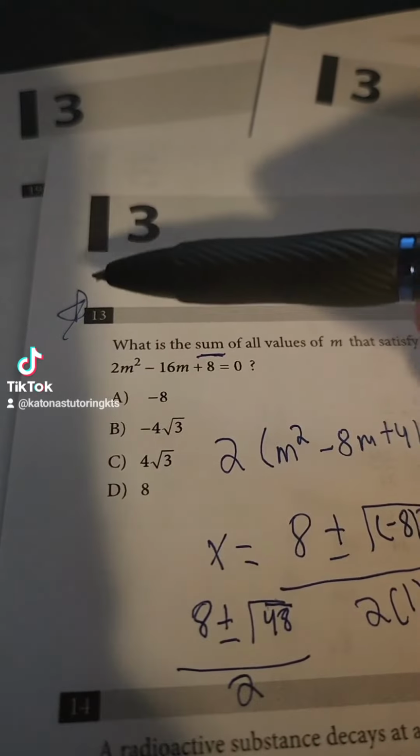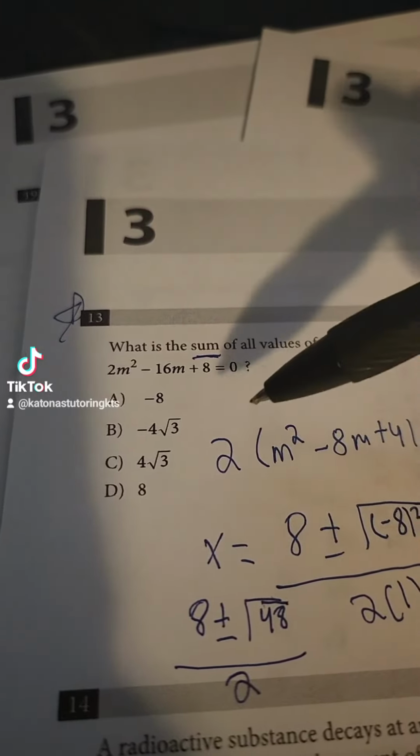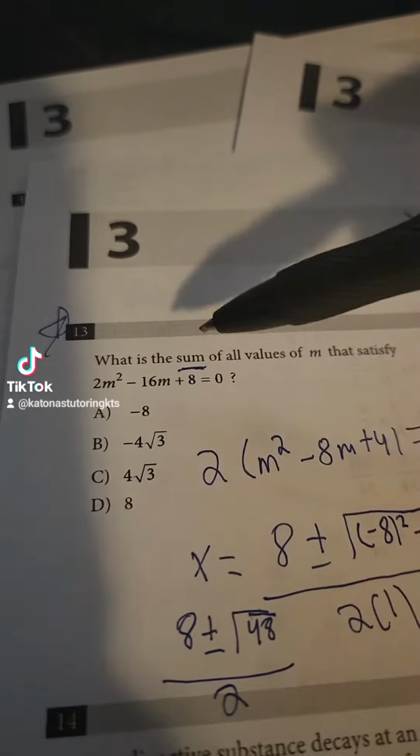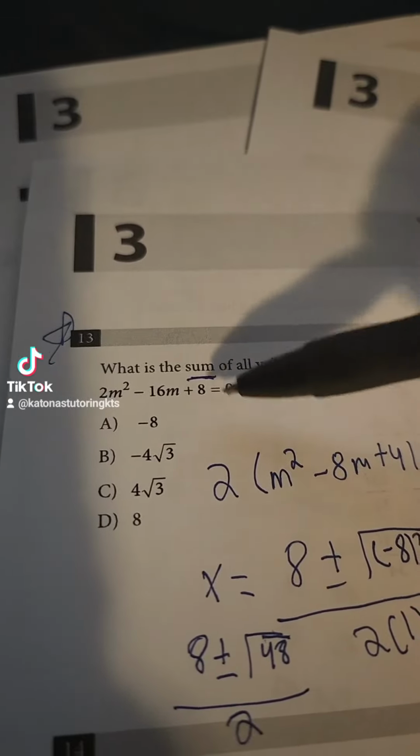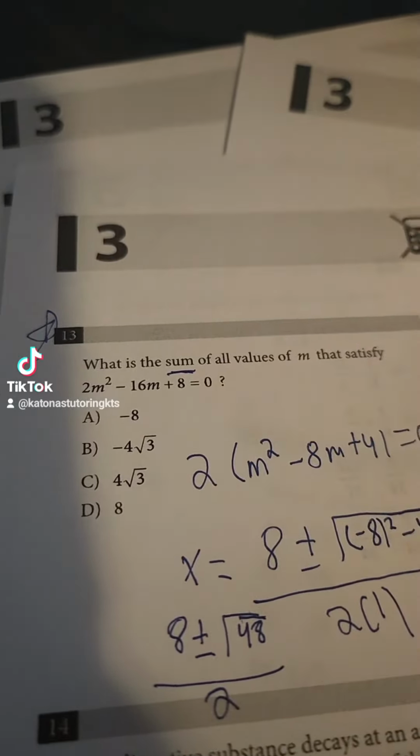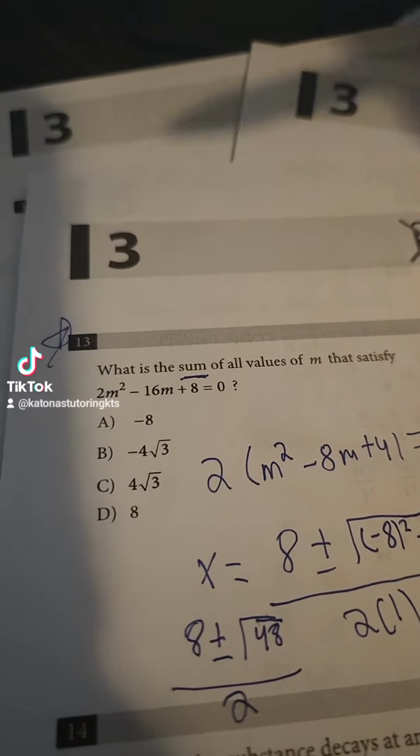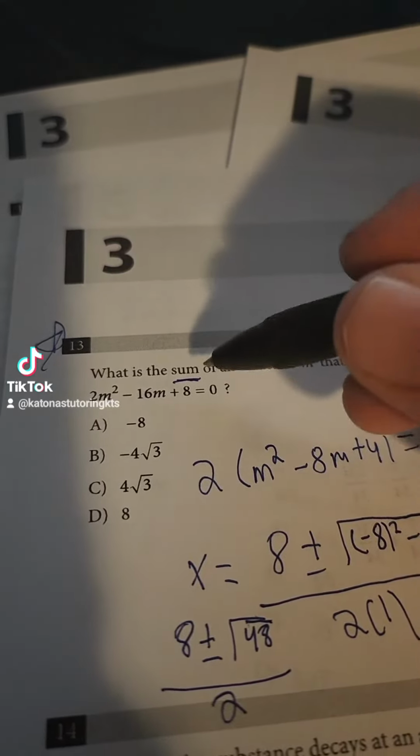So the first thing I do is I read carefully, and I'm not being asked to find the two answers to this expression, but instead I'm being asked to sum them. So I have to take the two answers and add them together. If you don't read carefully, you're going to get this problem wrong.